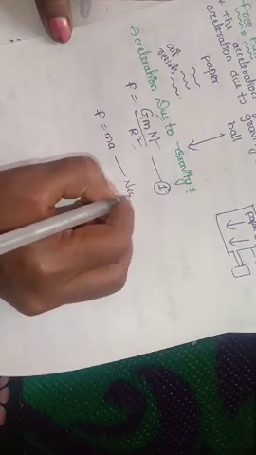From Newton's second law, we already know F is equal to ma. Here a is acceleration, and in this case we take this acceleration as the acceleration due to gravity. So F is equal to m small g.